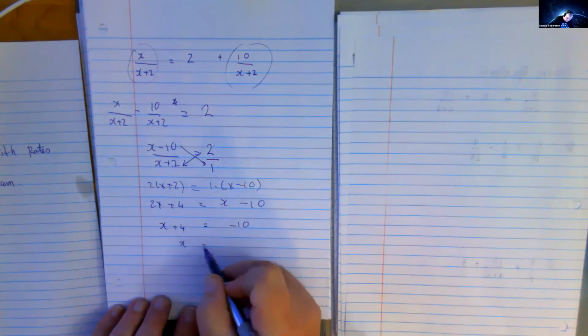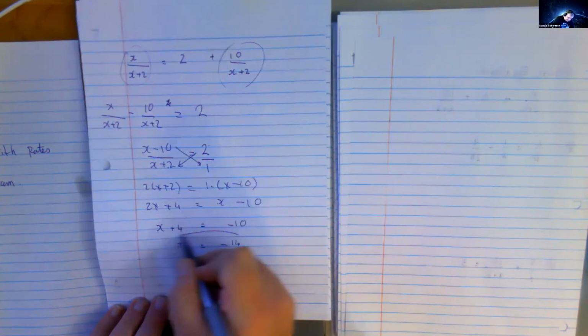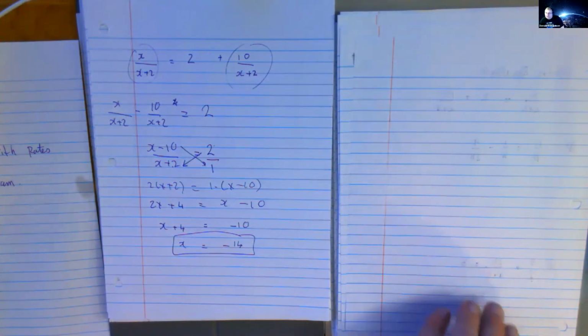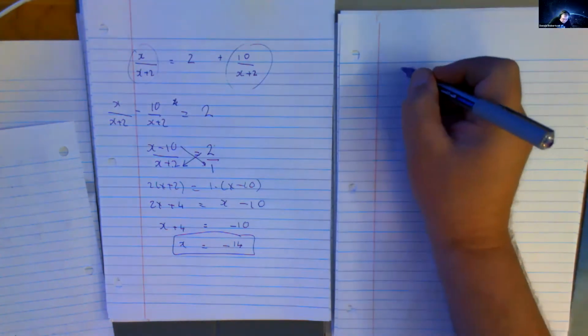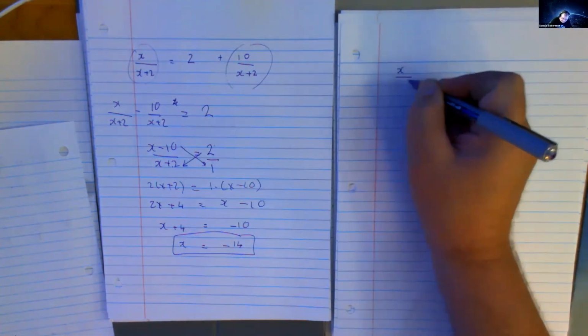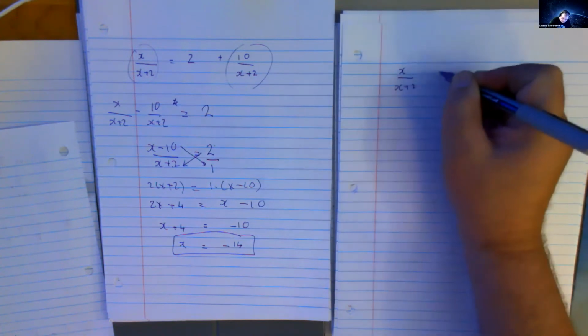Then I would subtract a 4 from both sides, and I've just solved our first equation. So do you see that's a little bit different from the typical ones that we've seen before, right? Now, I said that there are two ways to solve this question, so let me show you the second way.